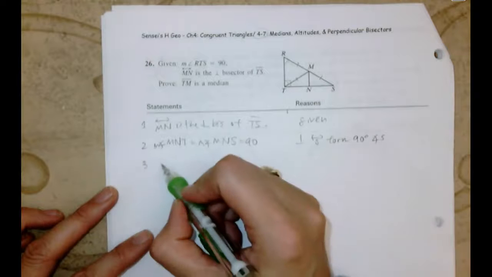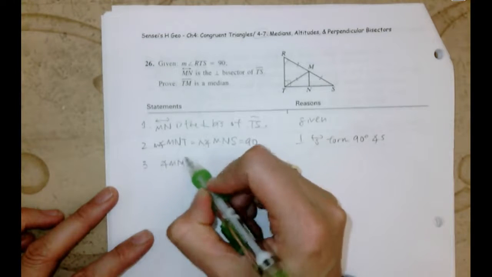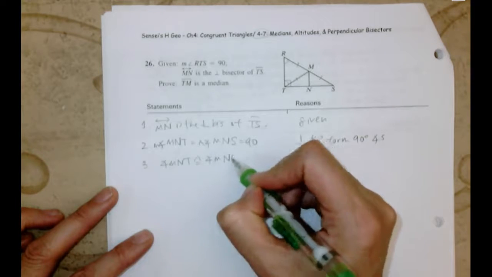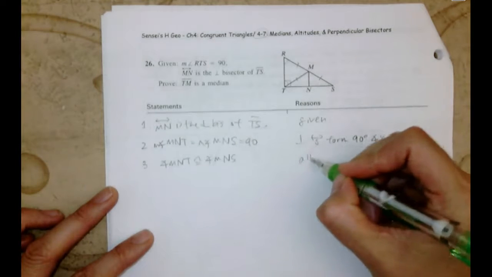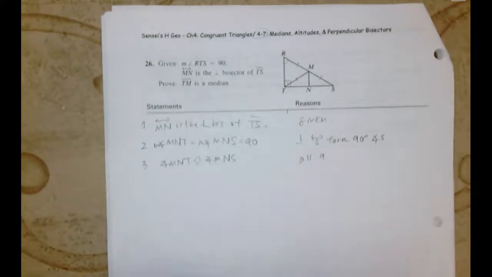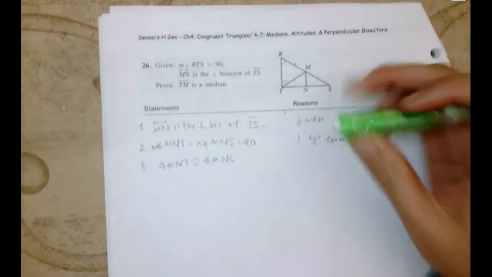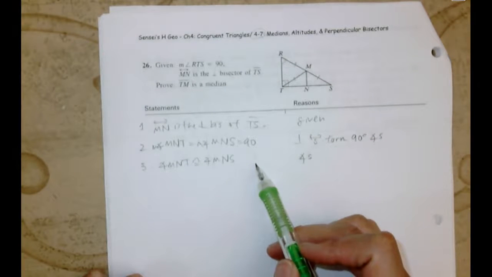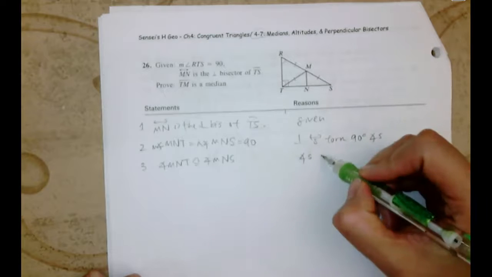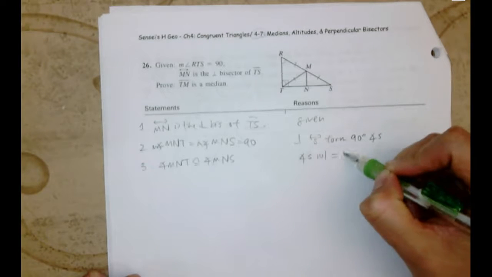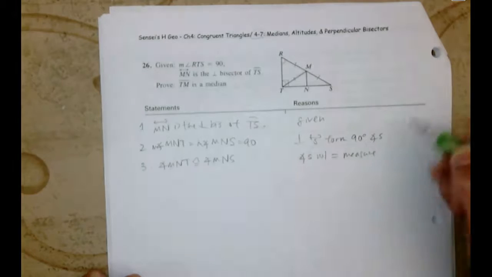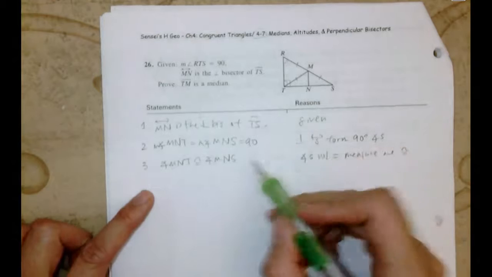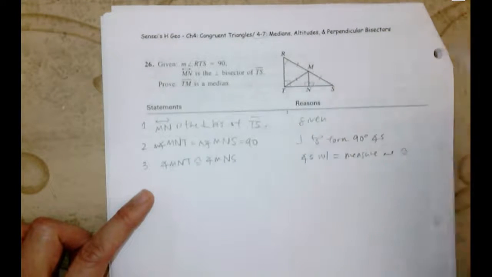So three, angle MNT is congruent to angle MNS, because the angles with equal measure are congruent. If I said these are right angles, then all right angles are congruent. But since I said 90, this is angles with equal measure are congruent. Okay, so I made these congruent now, right?